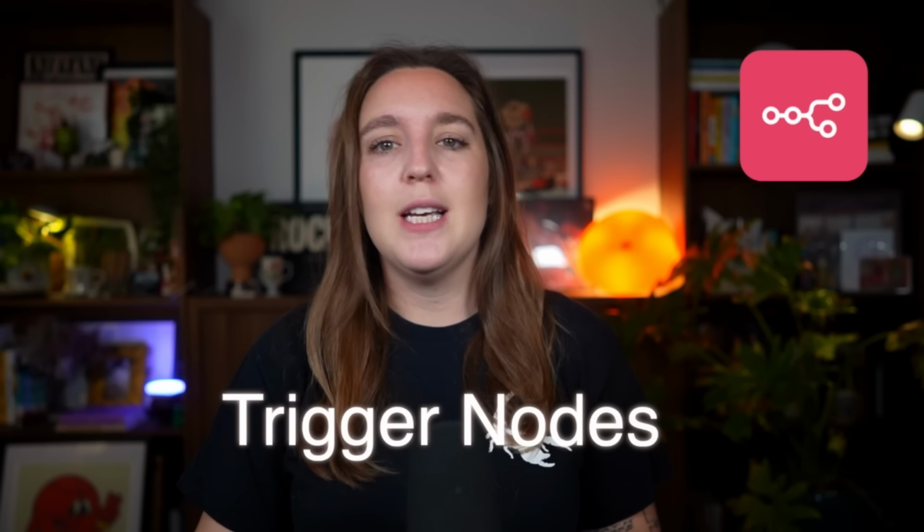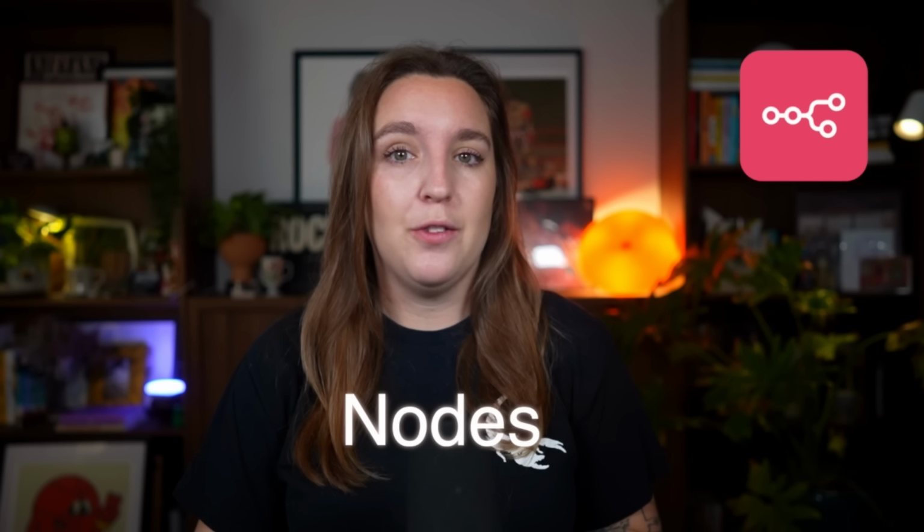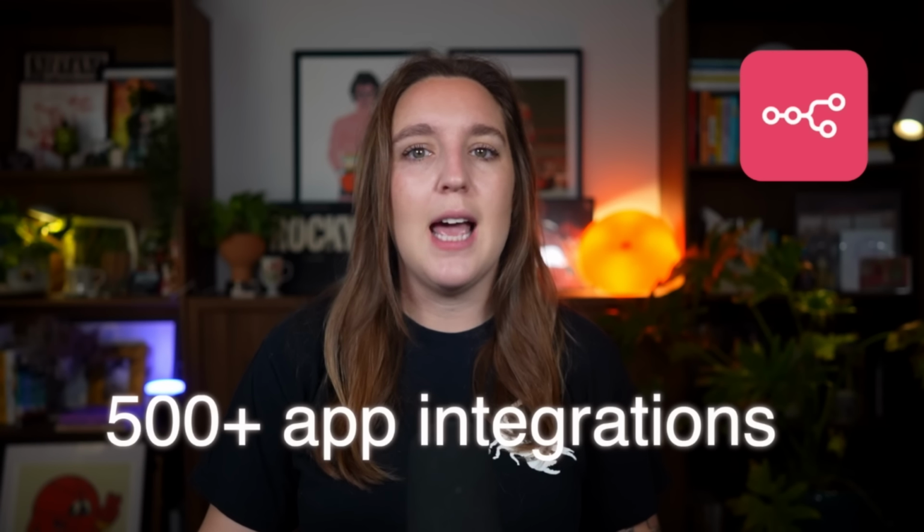Now, I did do a little tiny bit of research beforehand since every platform uses different language for things, and I will say n8n's documentation is really thorough. So here's what you need to know. The canvas is where you build workflows. A trigger node is the action that starts your workflow. Nodes are apps within the workflow, and within the workflows themselves, you can add logic, expressions, credentials for completing desired outputs, and more. n8n has 500 plus app integrations and allows users to self-host.